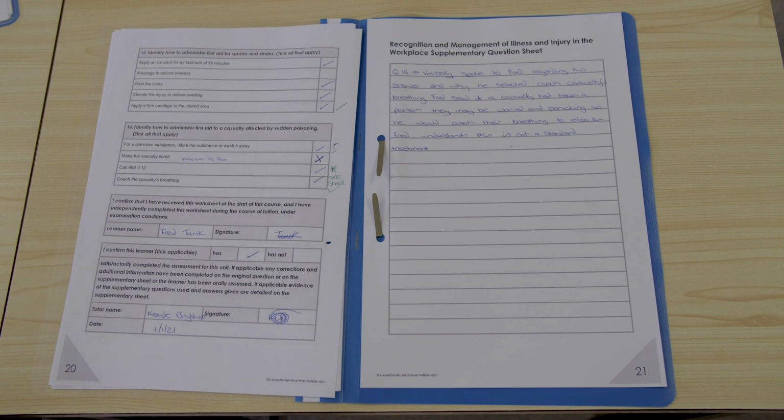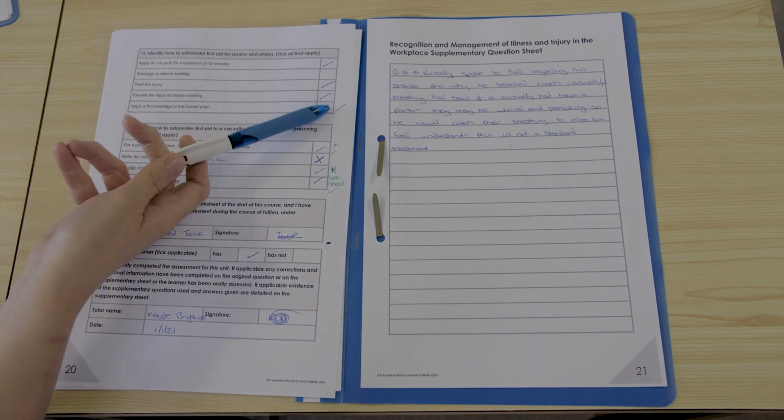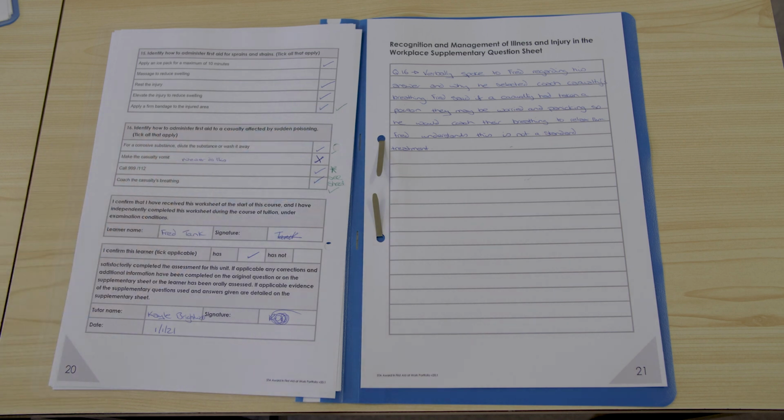At the end of each worksheet, there is a section for the learner to complete to say that they've completed the work independently, as well as for the tutor to confirm that they've marked it. Please ensure when marking that you don't just sign the last page. We must see the evidence that every question has been marked.